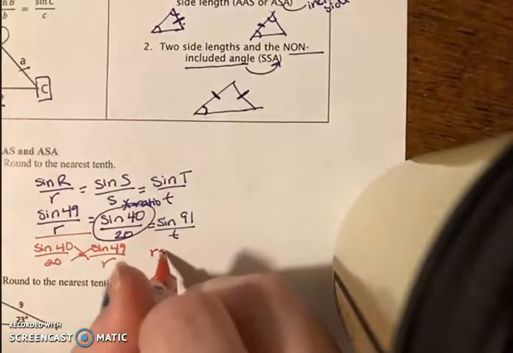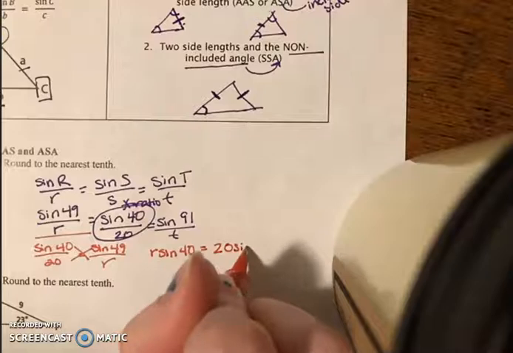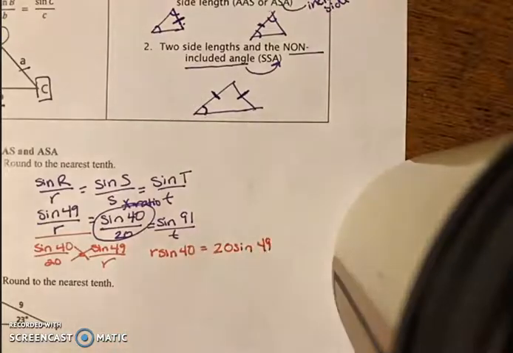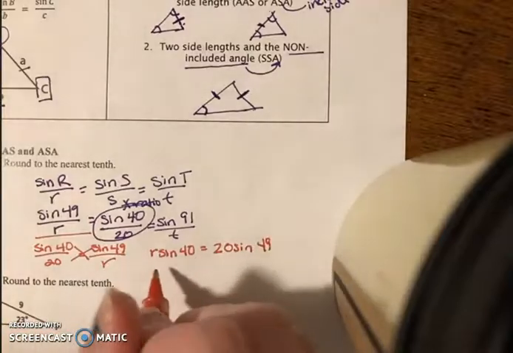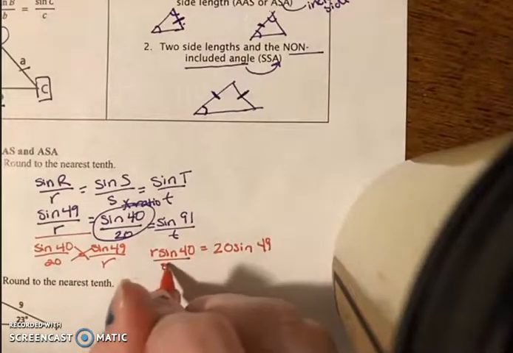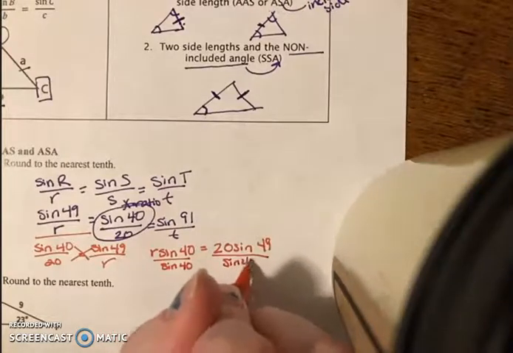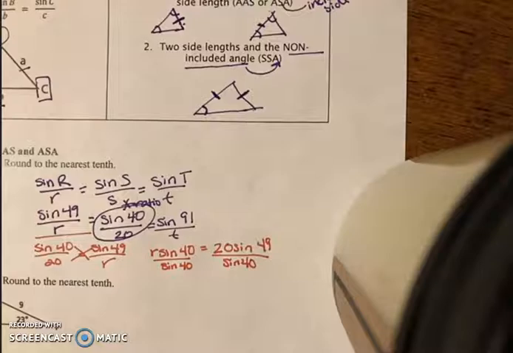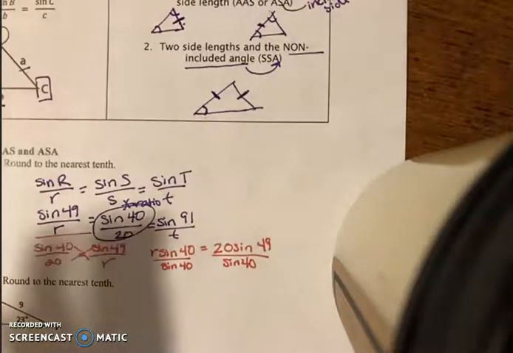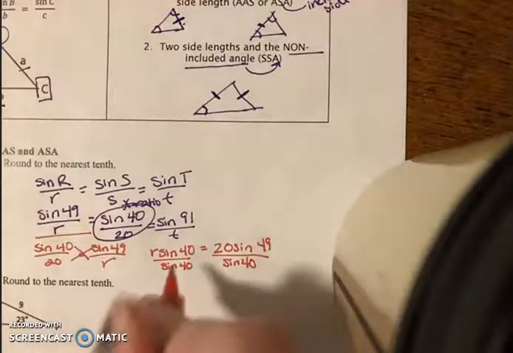It's R sine of 40 equals 20 sine of 49. Don't plug this into your calculator yet. What I need you to do now is just solve for R. The reason why I say don't plug it into your calculator yet is because if you get approximations too early, your answer may be slightly off. Whereas if you wait until the very end, you'll be closer to the actual answer itself.